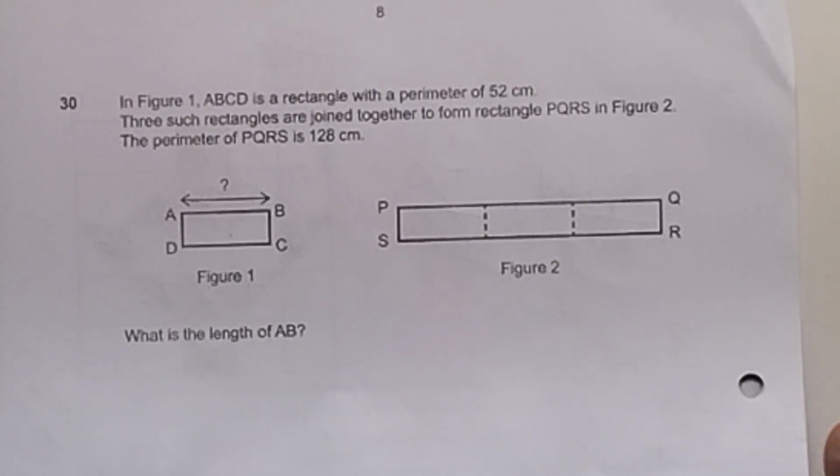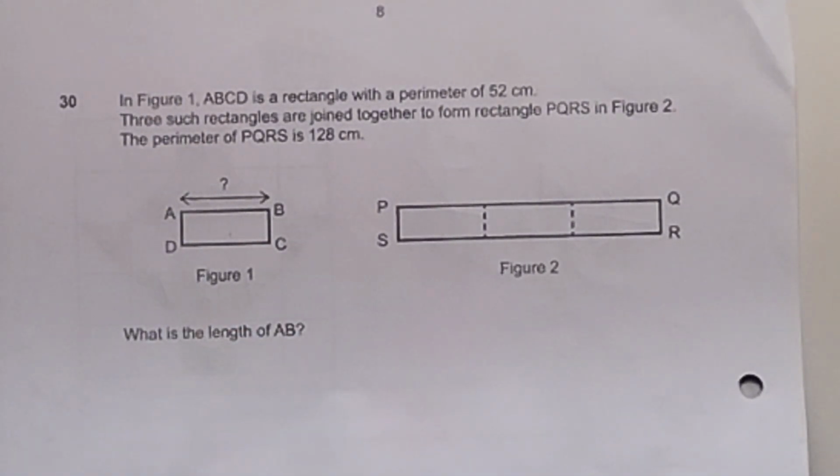A lot of my own students left this blank because they told me, I don't know how to do this. Now, always try. This is a thinking question. Actually, it's just 1 step, or if you break it down, just 2 steps. First, I think about it. I compare these two. What are the similar parts?